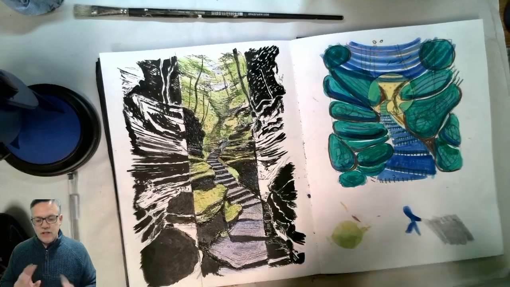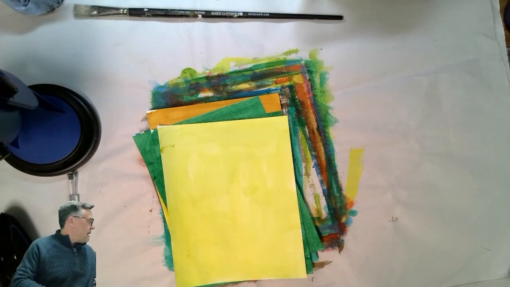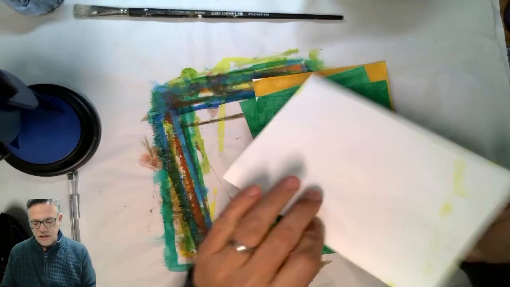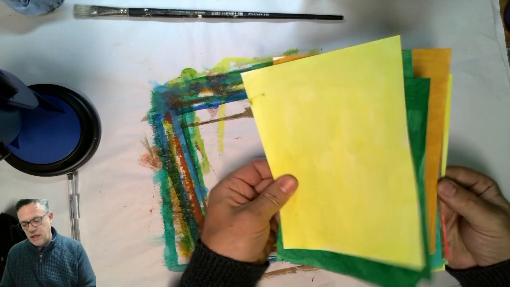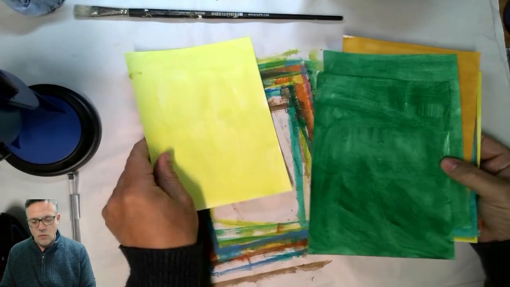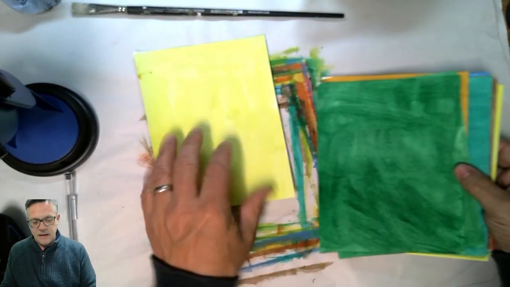Now we're going to do, as I said, a little bit of collage tonight, so I'll just put that one to the side and show you how I created some papers for this tonight. So this is just normal cartridge paper. It doesn't matter too much what you use. If it's really thin, you might want to use some ink or watercolour. I've just used some acrylic paint here.